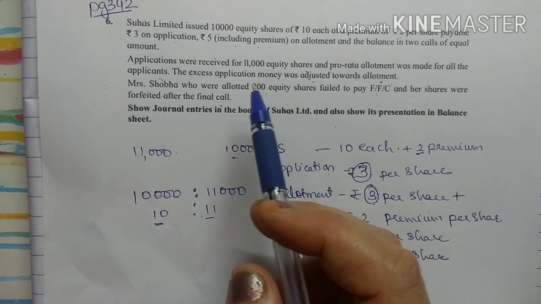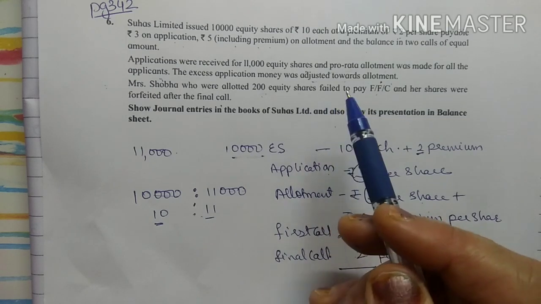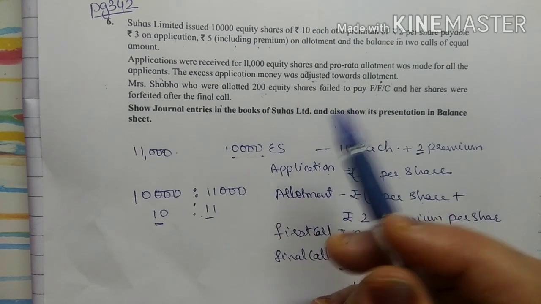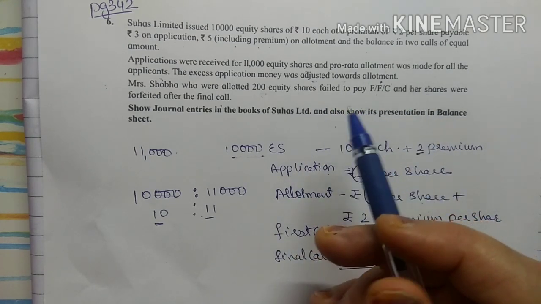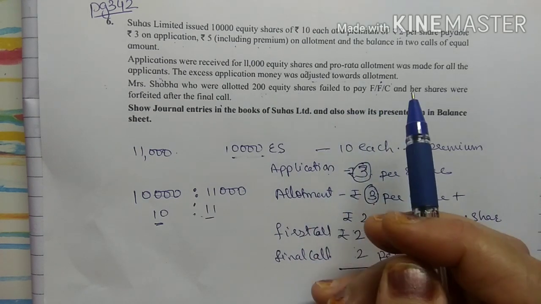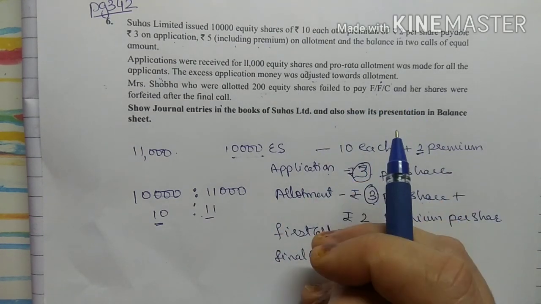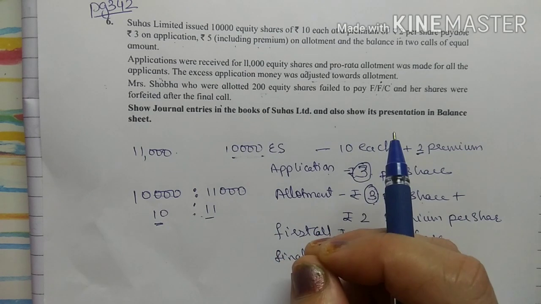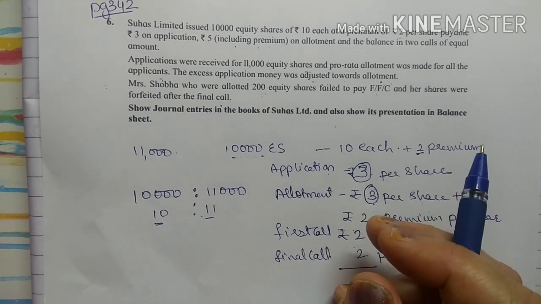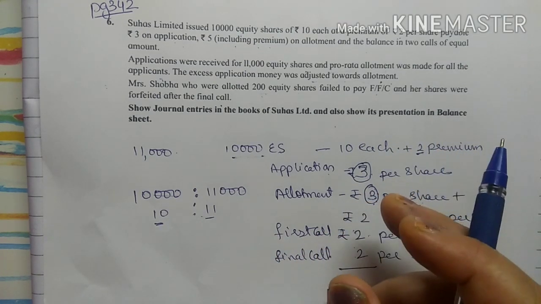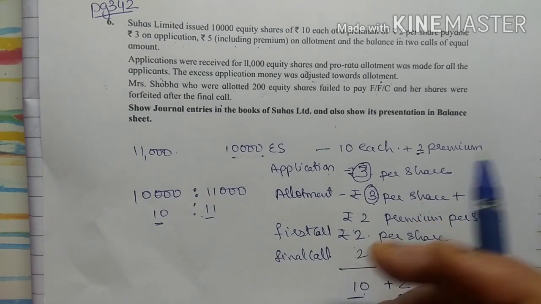Forfeiting the shares means what? When the shareholder does not pay the call money, even after giving reminders again and again, then the company in the board meeting can pass a resolution and forfeit her shares. That is what is called forfeiture, means termination of a membership, right? So they will transfer this amount to a separate account that will be called share forfeiture account.